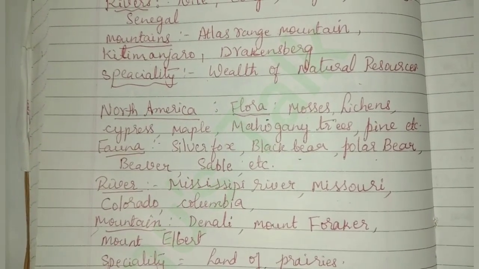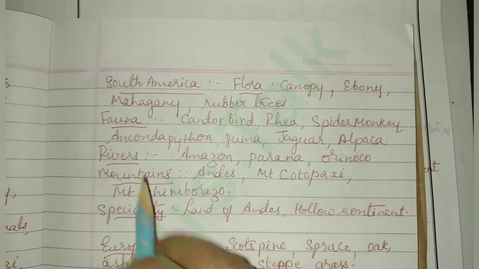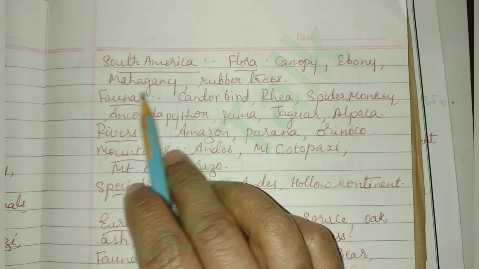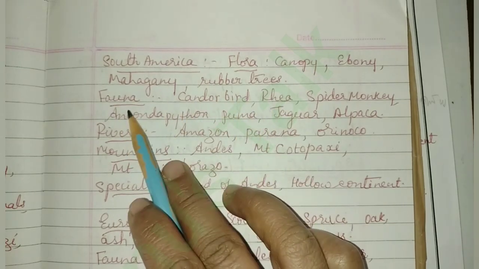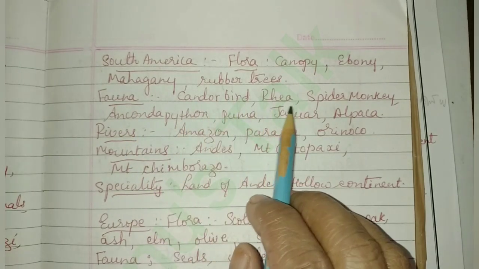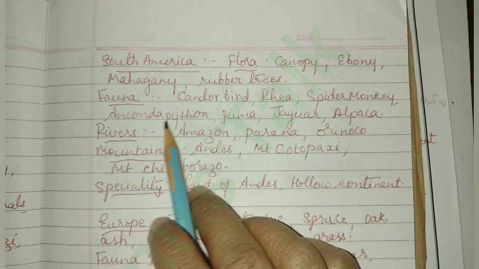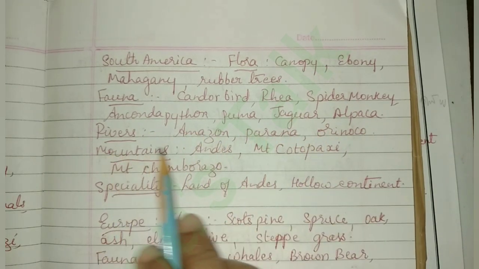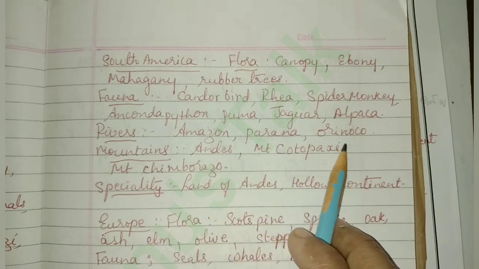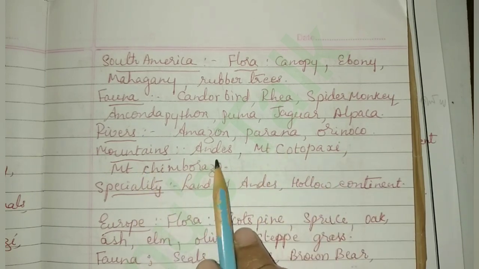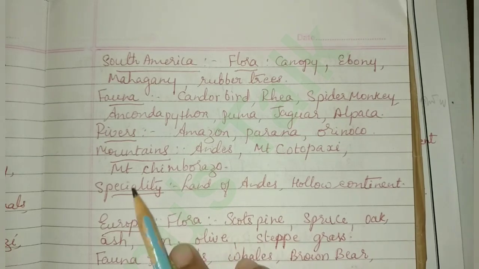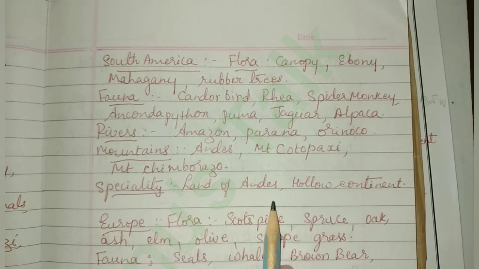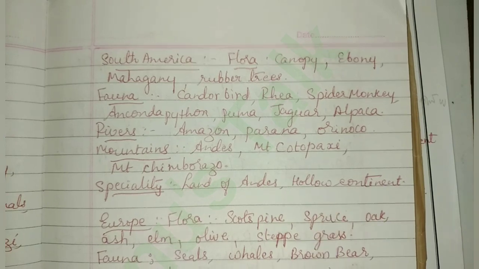So land of prairies. Next, South America, flora: canopy, ebony, mahogany, rubber tree. Fauna: Canada bird, rhea, spider monkey, anaconda, python, puma, jaguar, alpaca. Rivers: Amazon, Parana, Orinoco. Mountains: Andes, Mount Cotopaxi and Mount Chimborazo. Speciality: land of Andes and hollow continent.